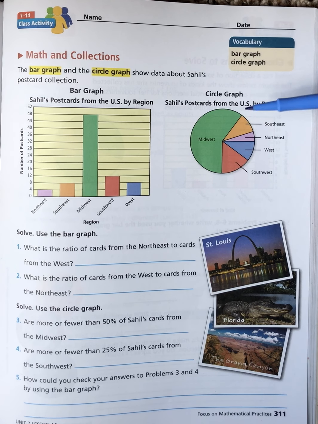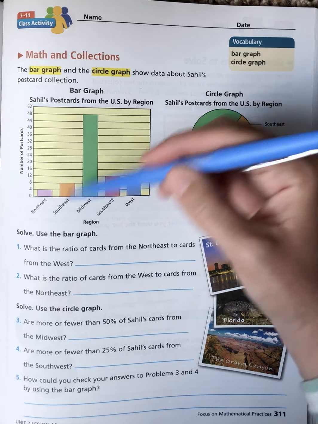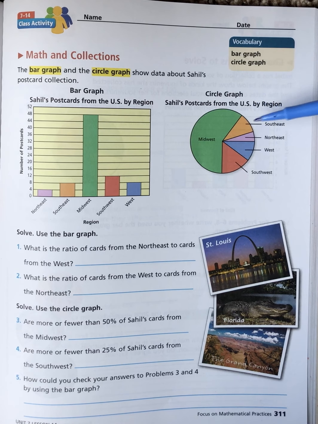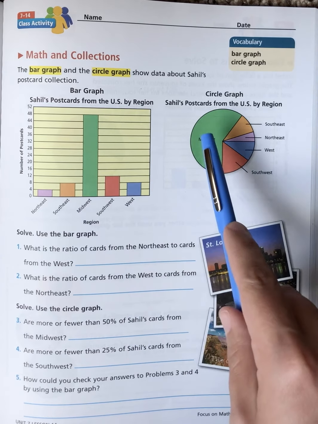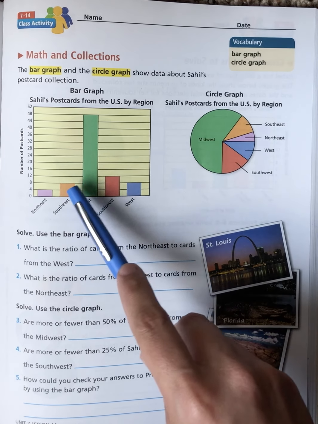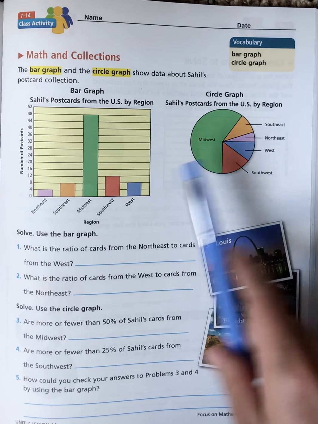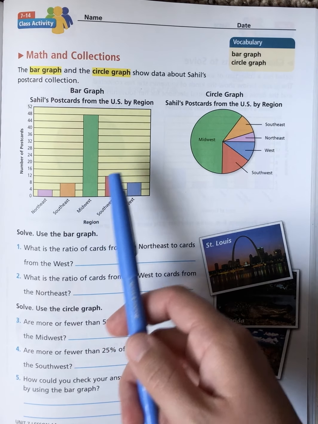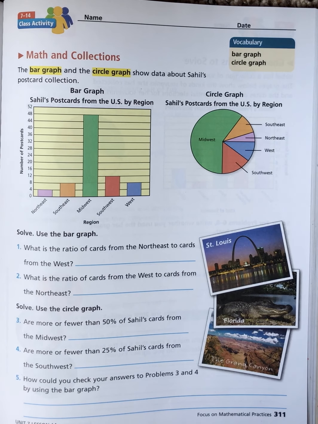And then you have the same graph just depicted in a different way. So this is a circle graph, what's called a pie graph, because it looks like a pie, instead of depicted with the bars. But this is showing the same information. You'll even notice that the colors for the Midwest are green on both of them. The Southeast are orange on both of them. You can kind of get the idea there, but it's a good way to compare the information.